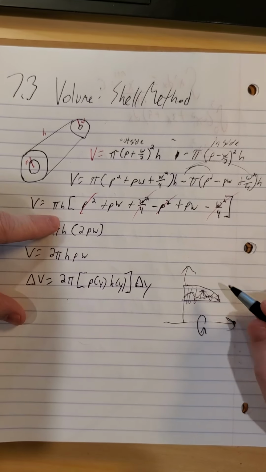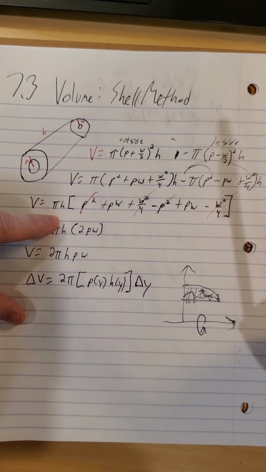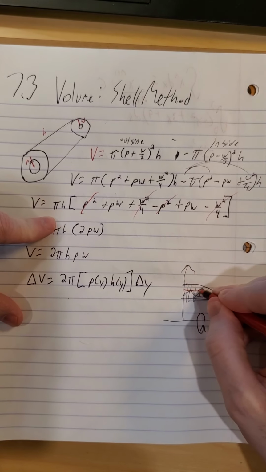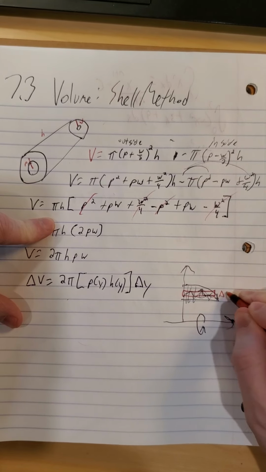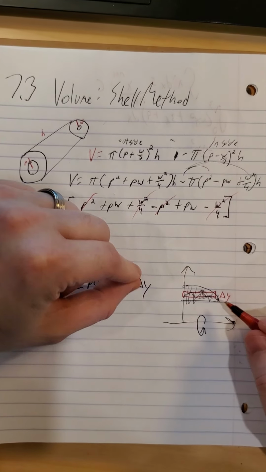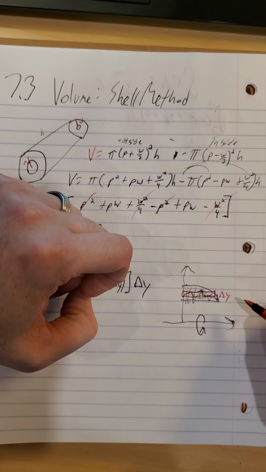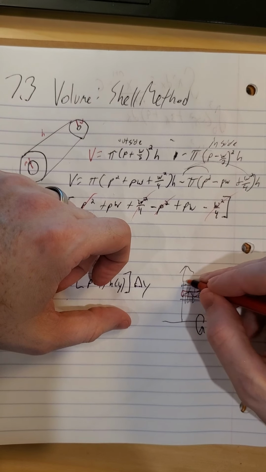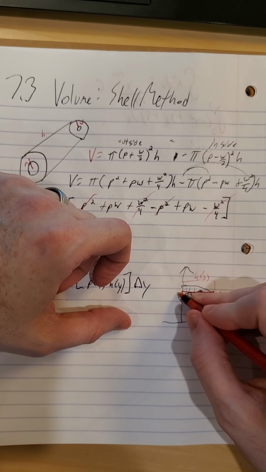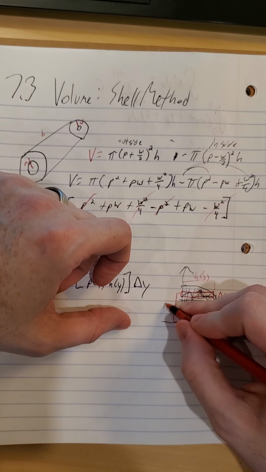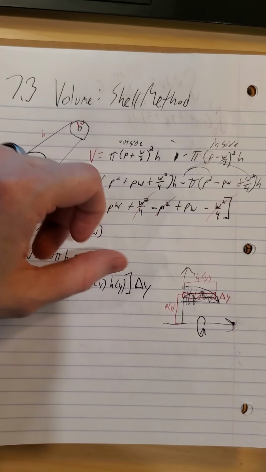If I put a little representative rectangle in this, here is our delta y, the width of that rectangle laid horizontally. Here to here is h of y, and the representative piece here, p of y.